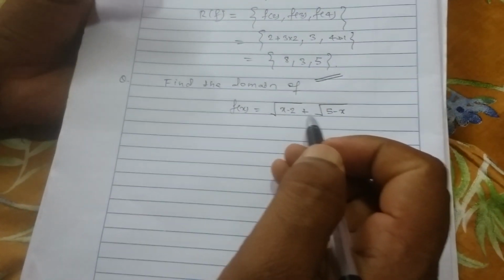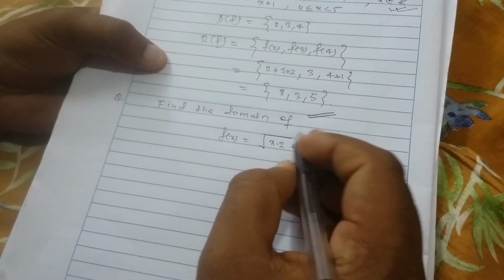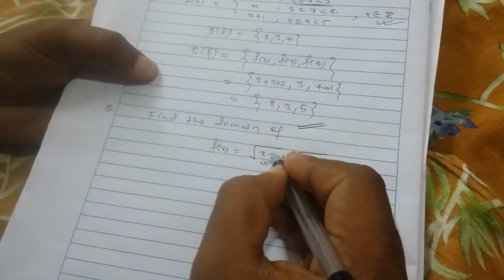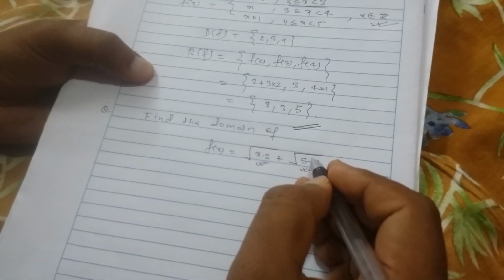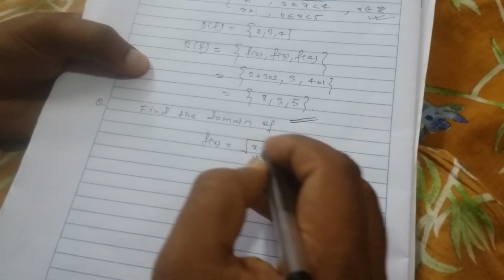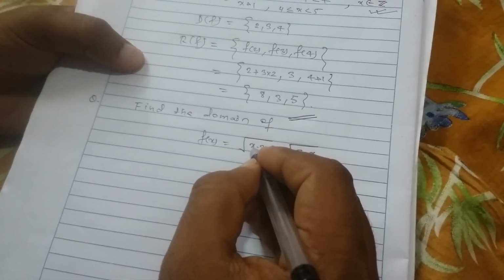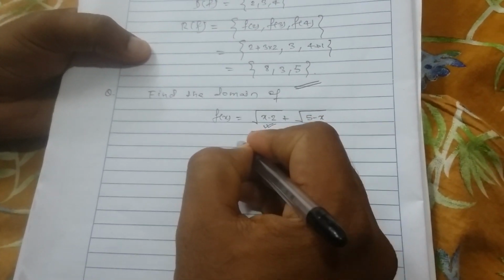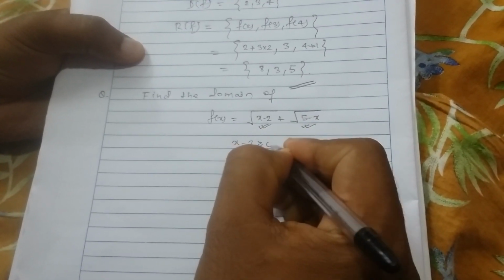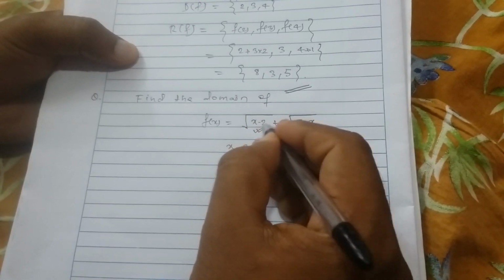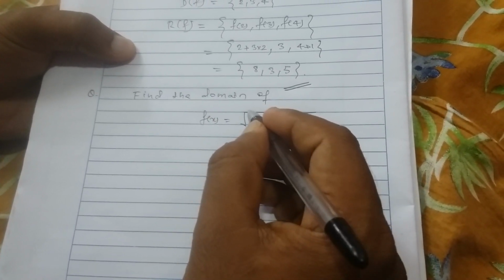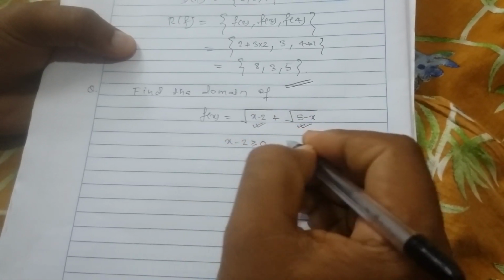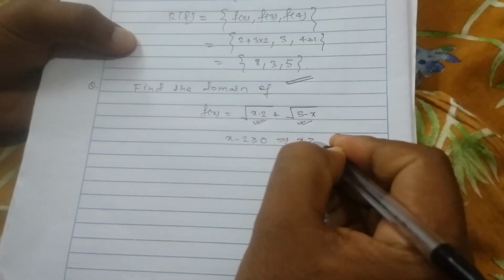If this type of question comes, then we find the domain of these expressions separately. First of all, we find the domain of this one. Then second, we find the domain of this one. As we know, here we cannot put a number smaller than 2. For the domain of this function, we simply make x minus 2 greater or equal to 0, because this cannot be negative. If it is negative, then the result becomes imaginary. So it is not less than 0. Not less than 0 means it is greater or equal to 0. From here we can say x is greater or equal to 2.